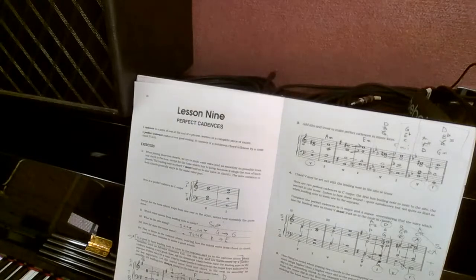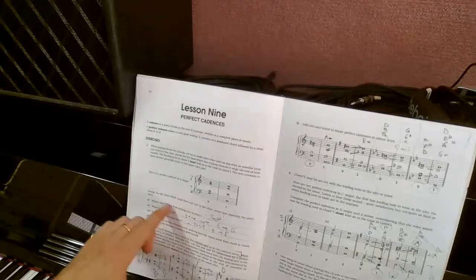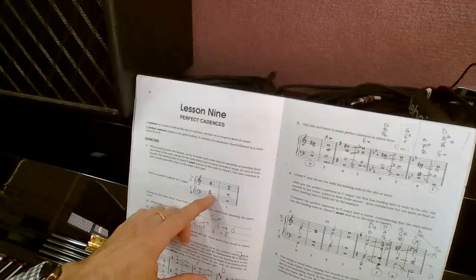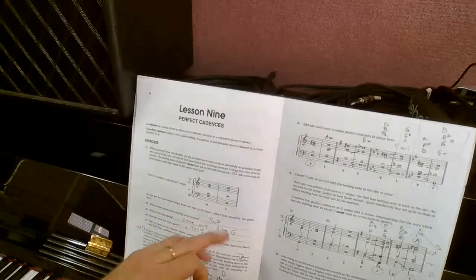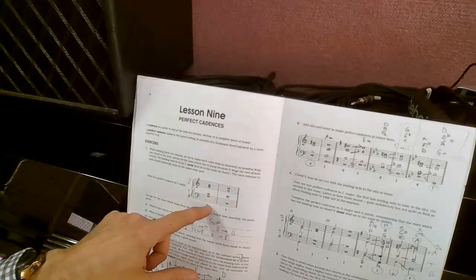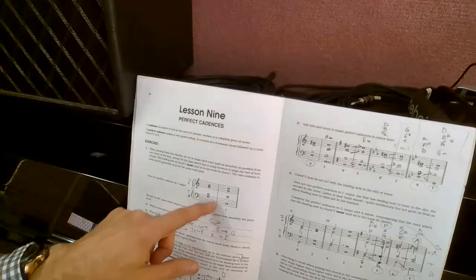Now, I just hope that it worked. Except for the bass, which jumps a fifth, or whatever the distance from dominant to the tonic. Notice how smoothly the parts move.